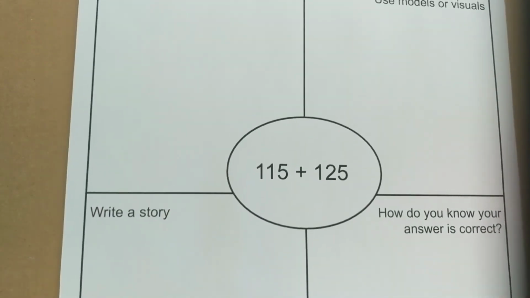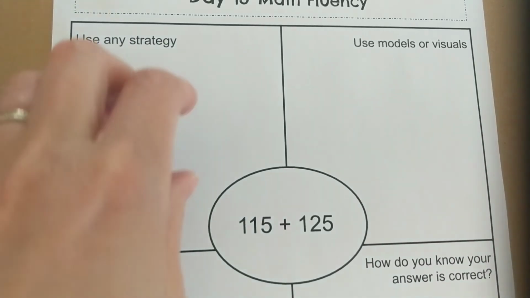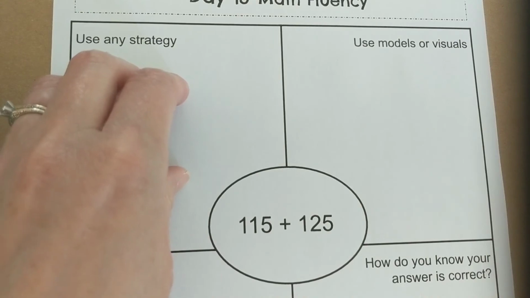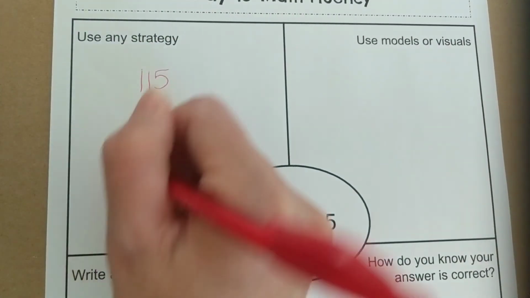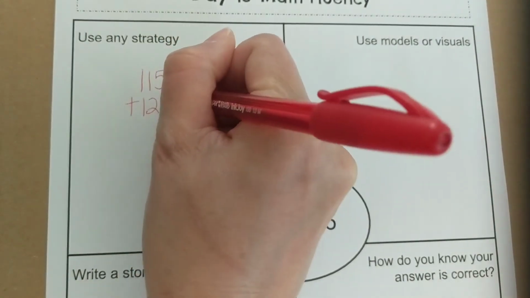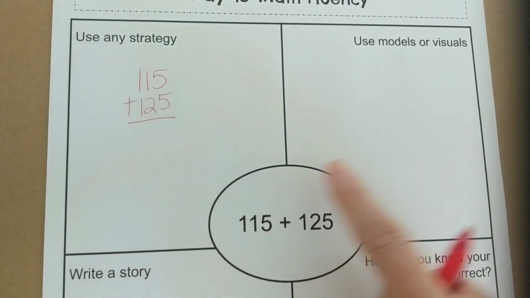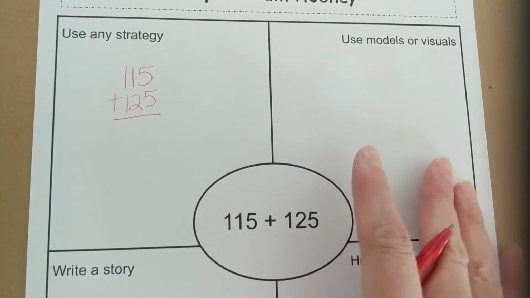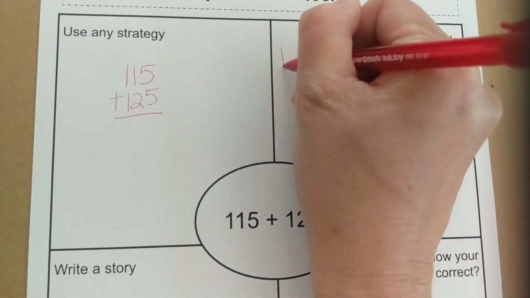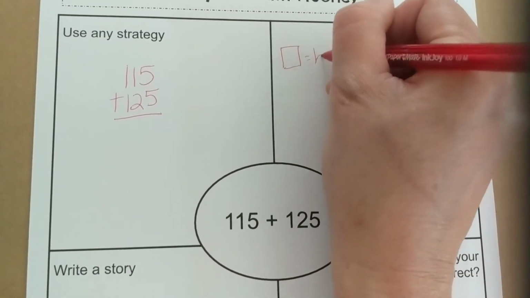And then this is just basic addition. Use your strategy, solve it for addition. Write your problem out. Or you can use a different strategy. You can use models. We usually use tens and ones, tens, hundreds, and ones. So remember, this is your hundreds.